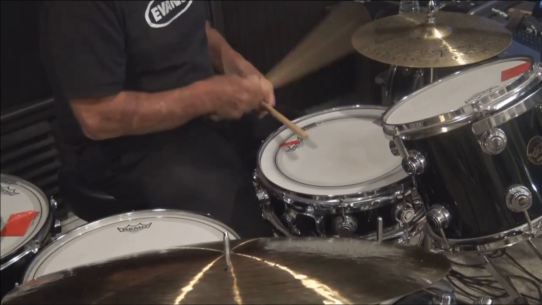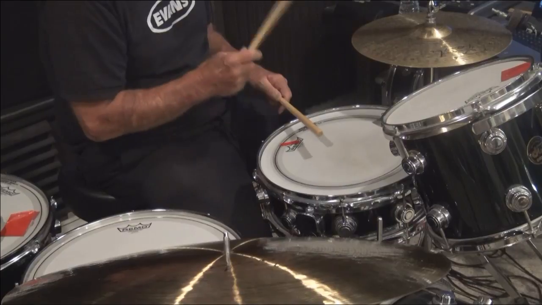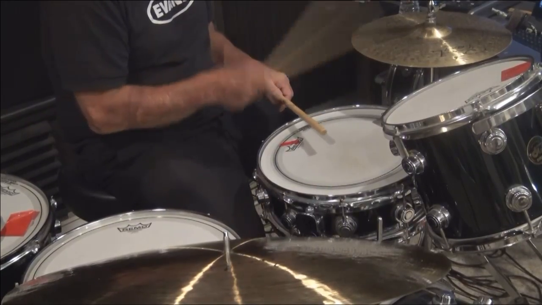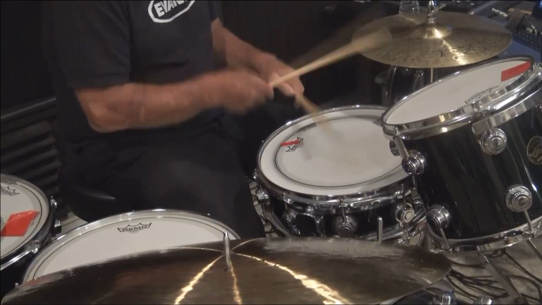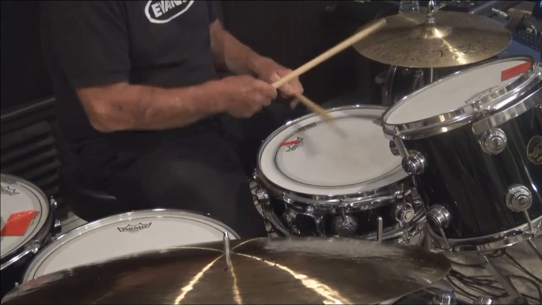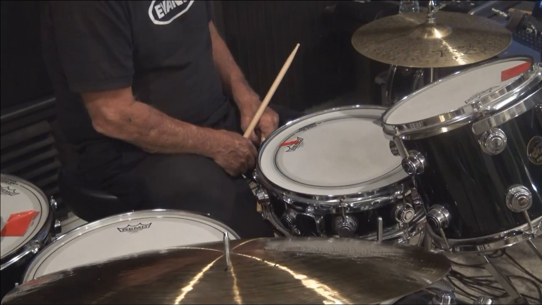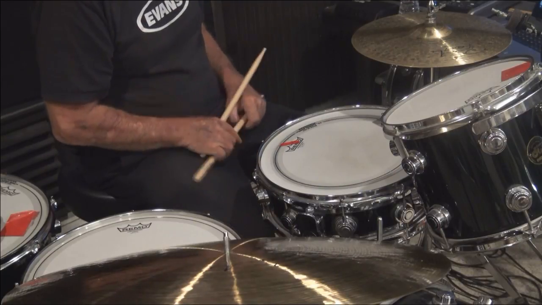I'll play a basic rock pattern like this. Get the triplet. There you go. It's very helpful, very practical. You know, we're using a 4-way coordination kind of thing.